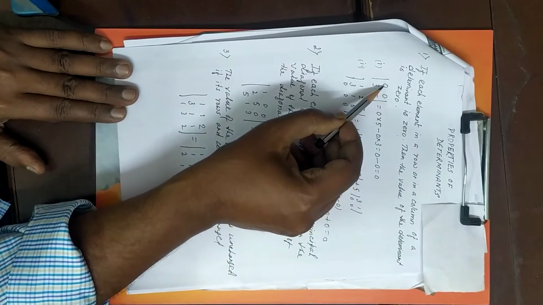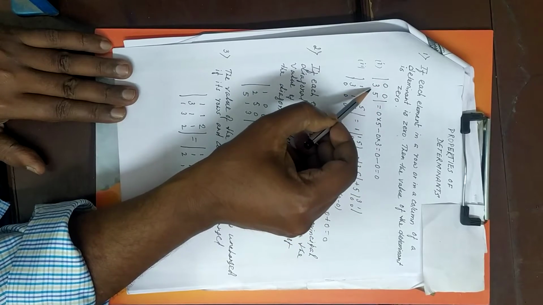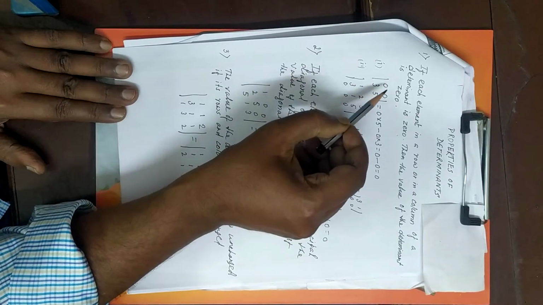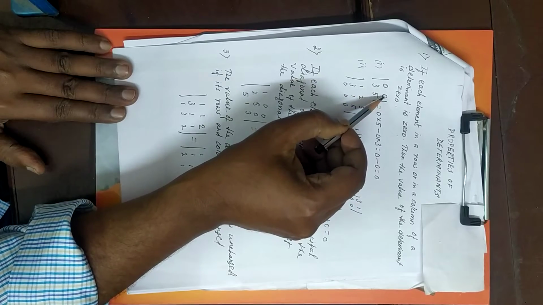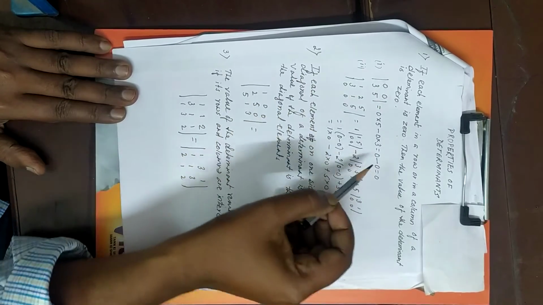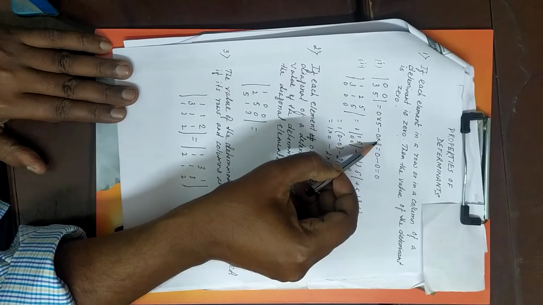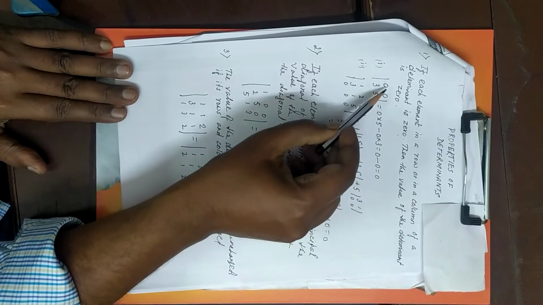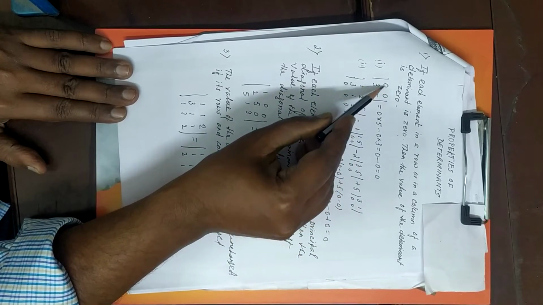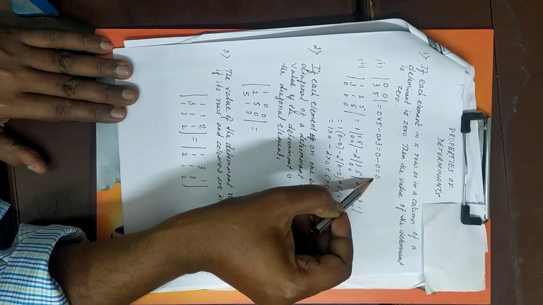I have taken the first row's elements 0 and the second row 3 and 5. If I simplify this into this minus this into this, 5 zeros are 0 minus 3 zeros are 0, which is equal to 0. Therefore the determinant has the first row all elements 0 and the result is also 0.